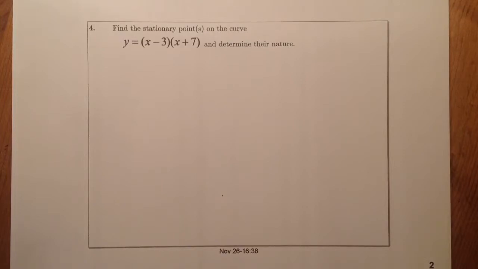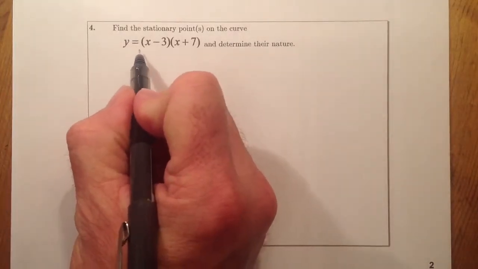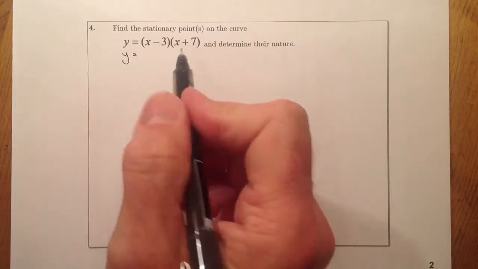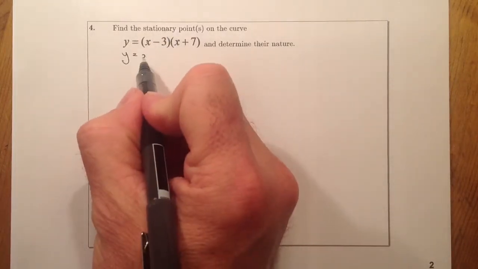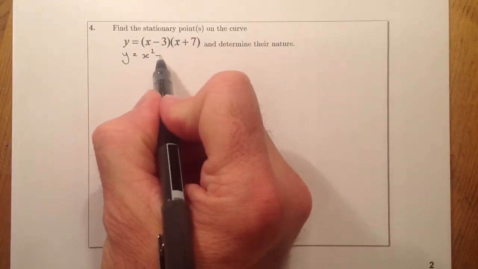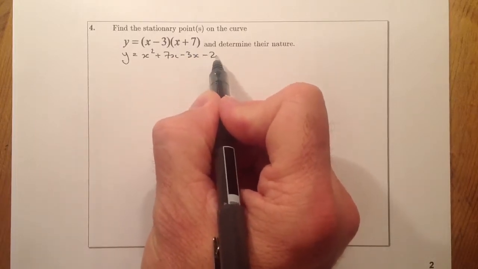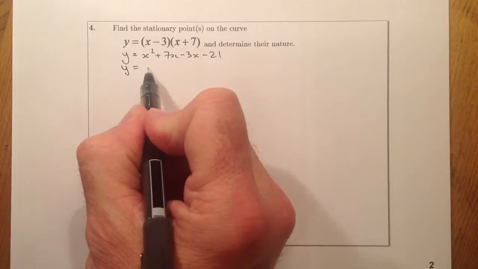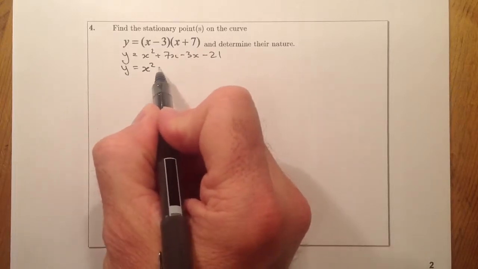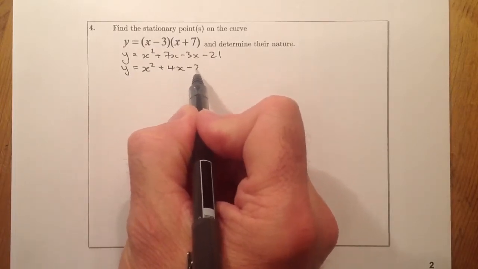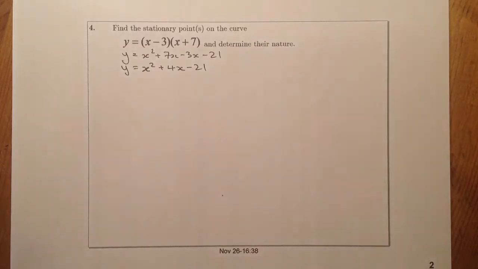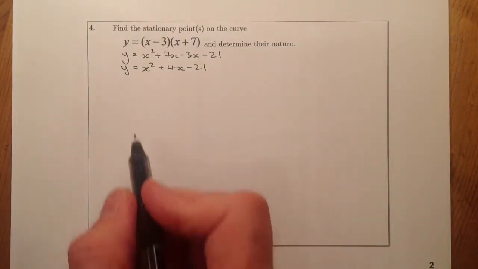Right then, let's prepare this first. I'll multiply out the bracket, and I'll just use FOIL to do that. So x times x gives me x squared, plus 7x, minus 3x, and minus 21. I'll gather up the middle terms, so that gives me x squared plus 4x minus 21. Okay, so the next step is to differentiate it.